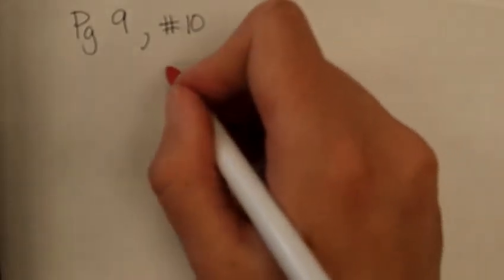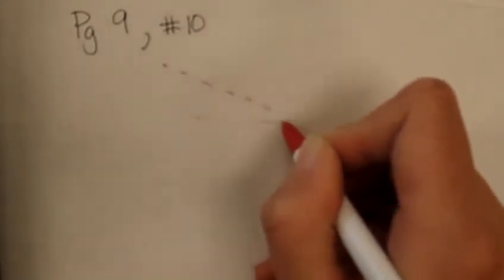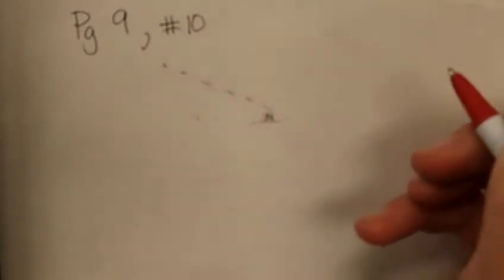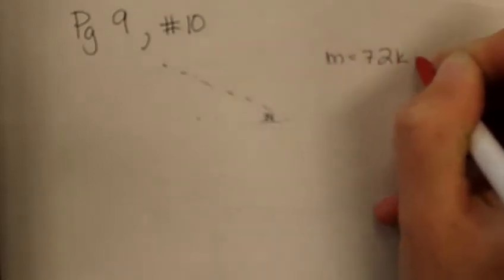Okay, so this is a hill problem. It says a skier slides down a slope with a 24-degree angle. I know this is a hill because there's a slope and there's a 24-degree angle. I know that the skier has a mass of 72 kilograms and the coefficient of kinetic friction between the snow and the skis is 0.1. I want to know what is the skier's acceleration.